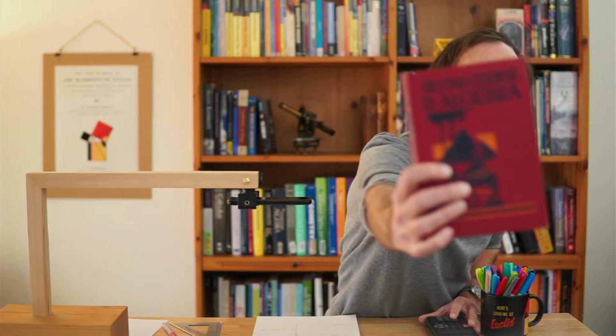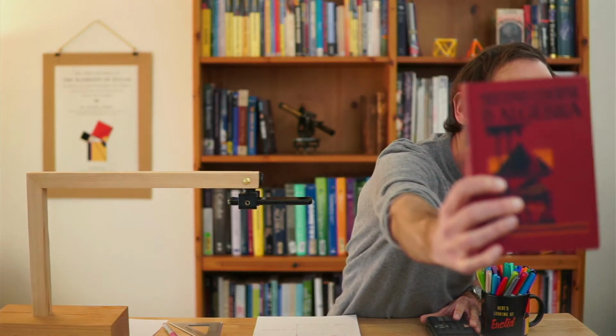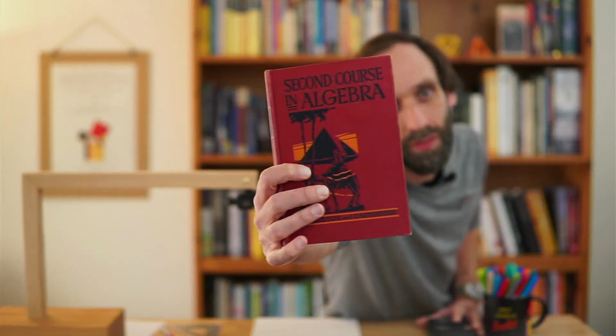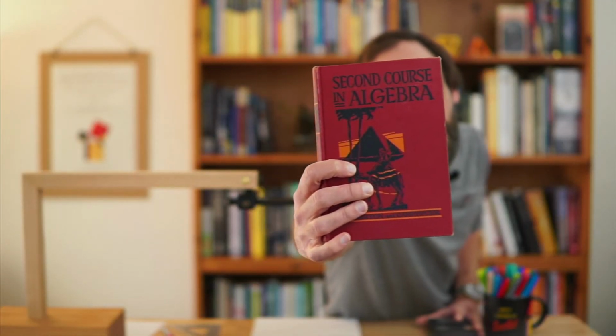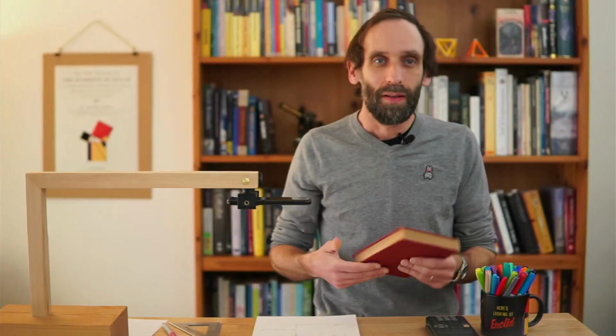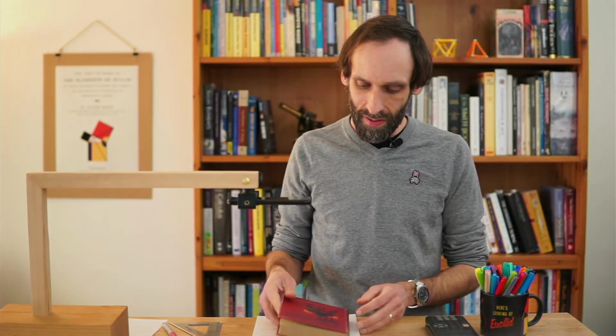Actually, I should be on the big screen right here, right? So anyway, we opened up the little door to the library, and I found this book here. Let me hold it up. Come on. Let's see if I can get this to focus. There we go. It's called A Second Course in Algebra. Well, basically, this is just an old algebra book. So why was I excited about this?